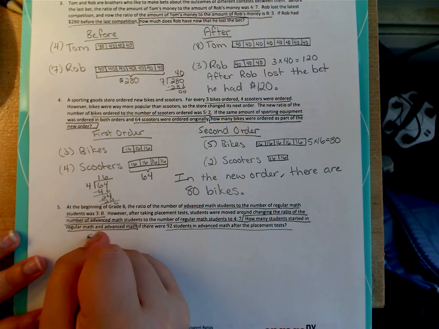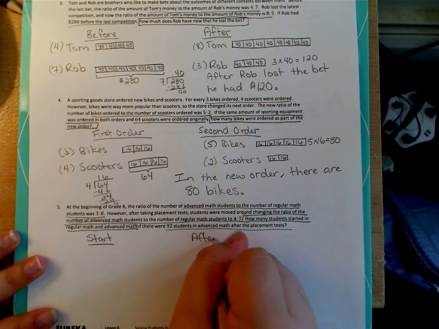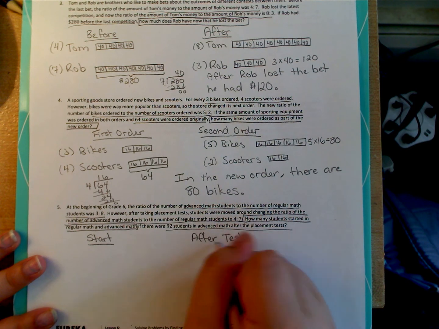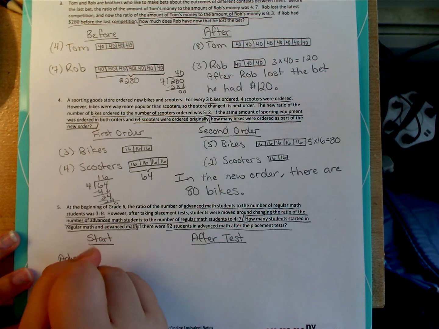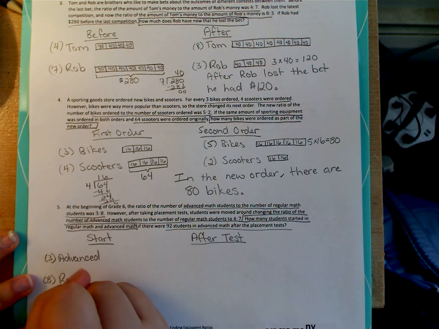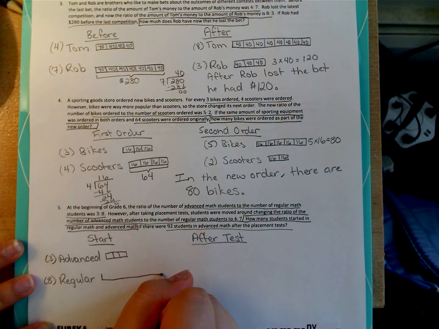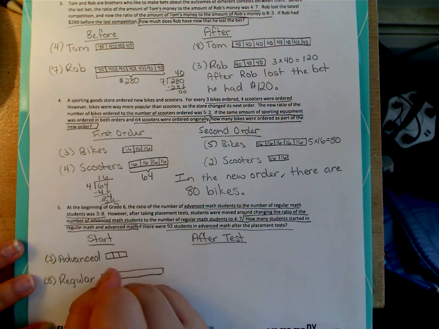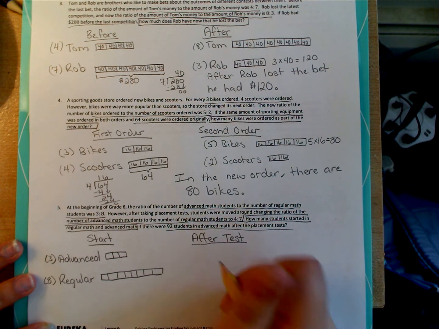So let's do our start and after test. So for advanced, we had 3. And for regular, we had 8. 1, 2, 3, 4, 5, 6, 7.